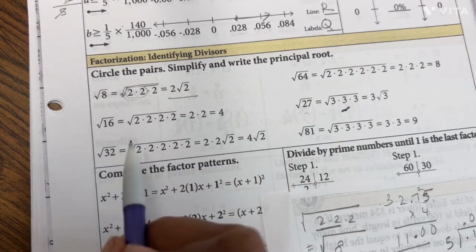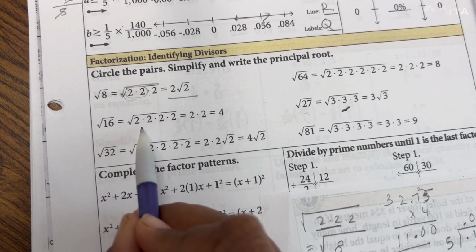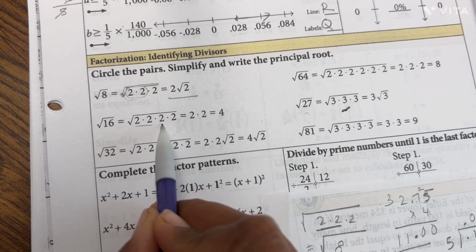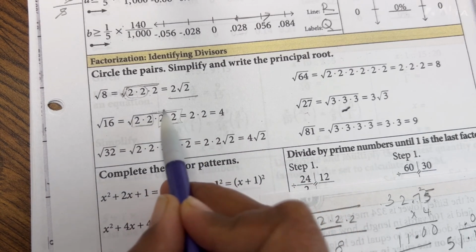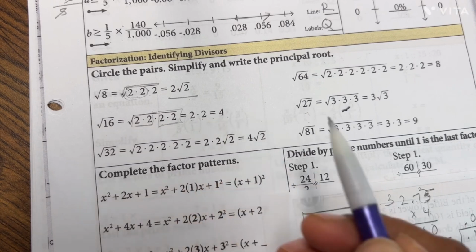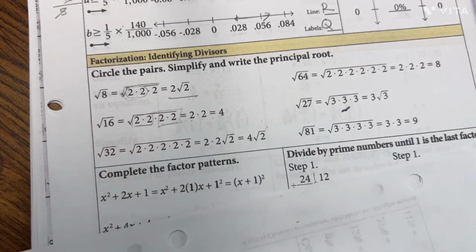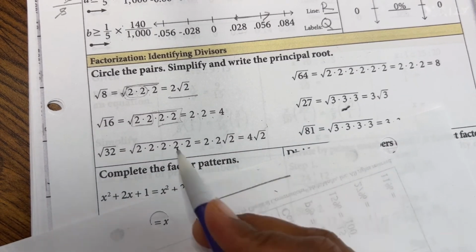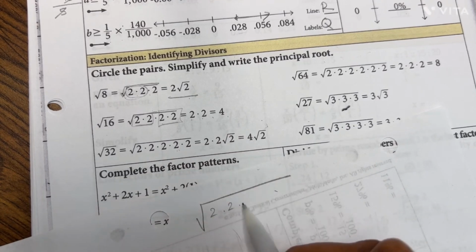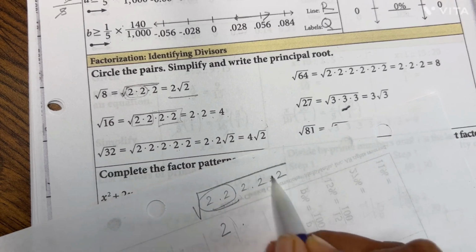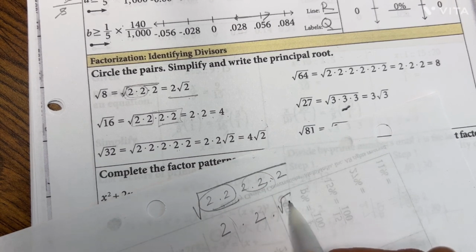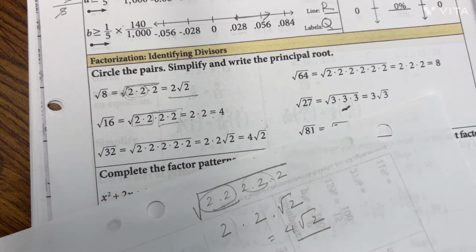Okay. Then you have square root of 16, and that's written as square root of 2 times 2 times 2 times 2, which is square root of 4 times square root of 4, which is 2 times 2, which is 4. Okay. Then you have 32, which is again 5 2's. So 2 times 2 times 2 times 2 times 2. So let's circle the pair. Square root of 2 squared is 2, square root of 2 squared is 2, so that's 2 times 2 times square root of 2. Okay, that's 4 square root of 2. Okay, that's what they've gotten there.